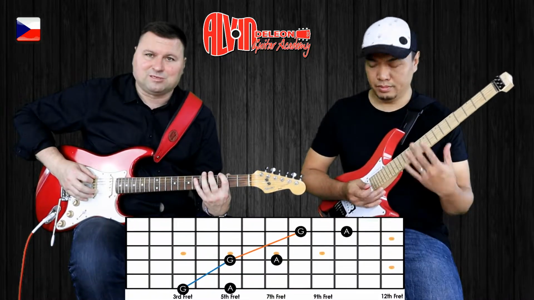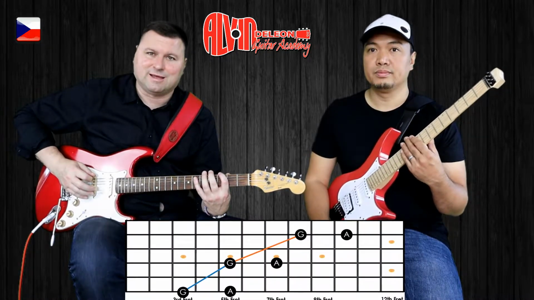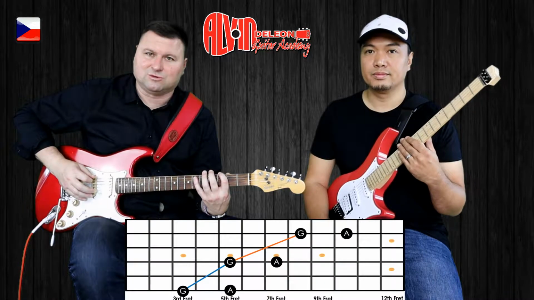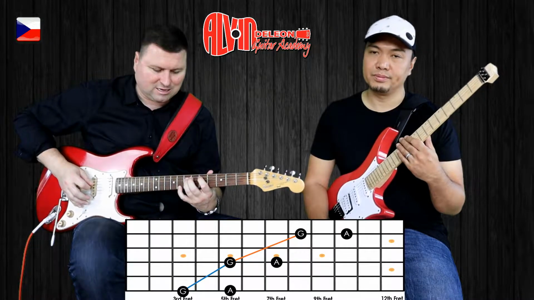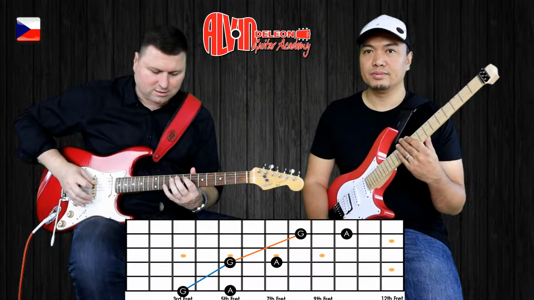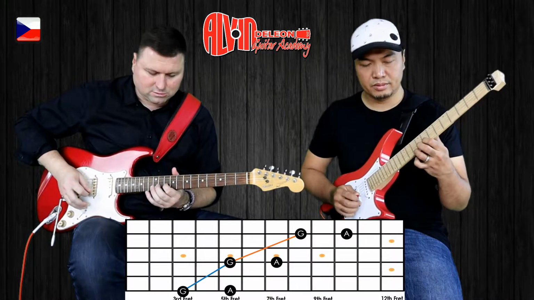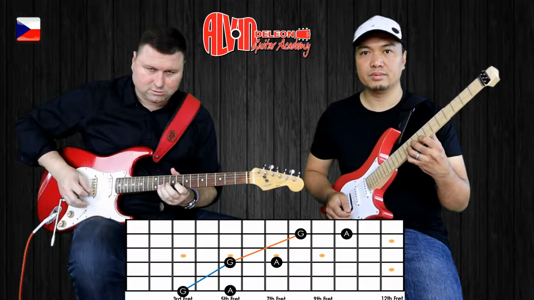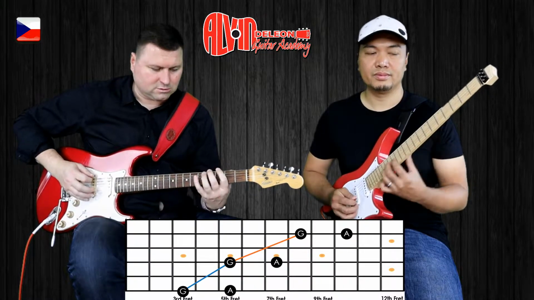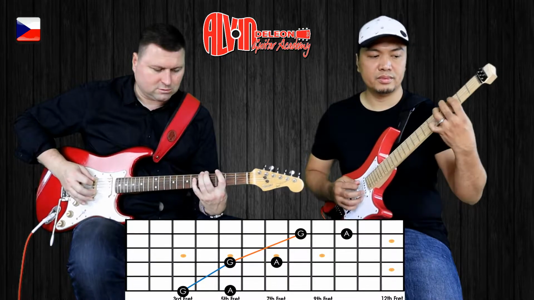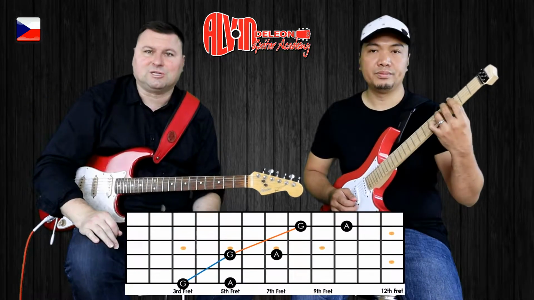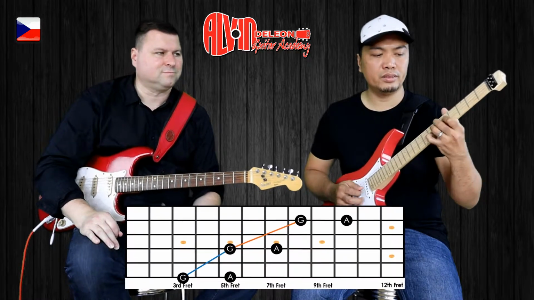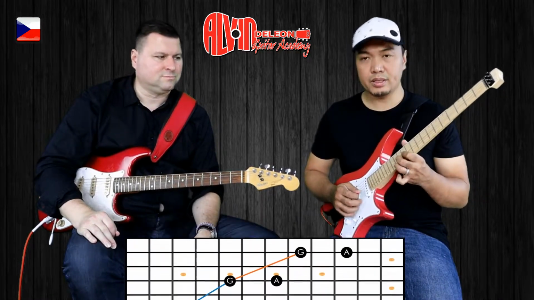Ten princip vlastně funguje tak, že cokoliv zahrajete v té pozici od toho výchozího tónu, tak to též se dá zahrát potom v té oktávě. It's the same. A zní to stejně vlastně. Yeah, everything that you do here, it's going to be the same as the octaves.